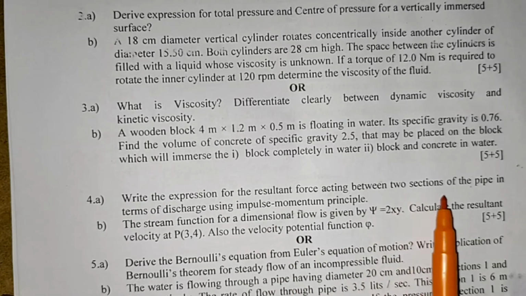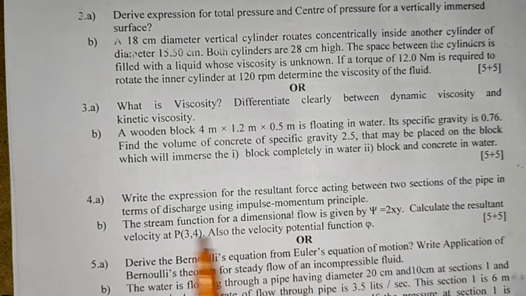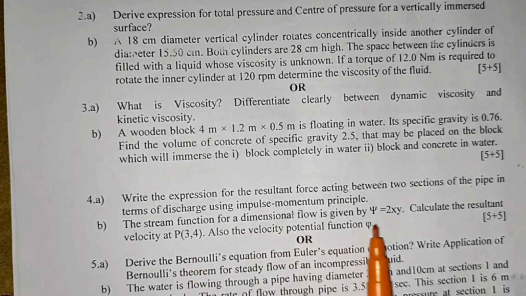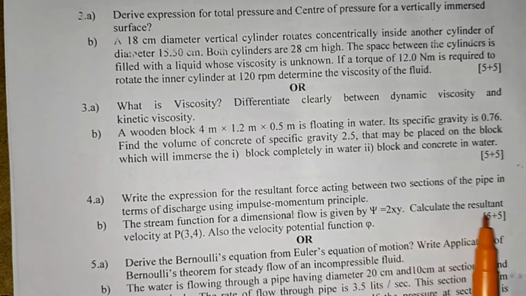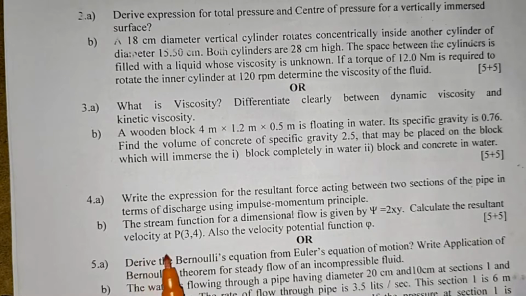Write the expression for the resulting force acting between two sections of the pipe in terms of discharge using impulse momentum principle. The stream function for a two dimensional flow is given by 2x. Stream function is equal to 2x. Calculate the resultant velocity at P (3, 4), also the velocity potential function.